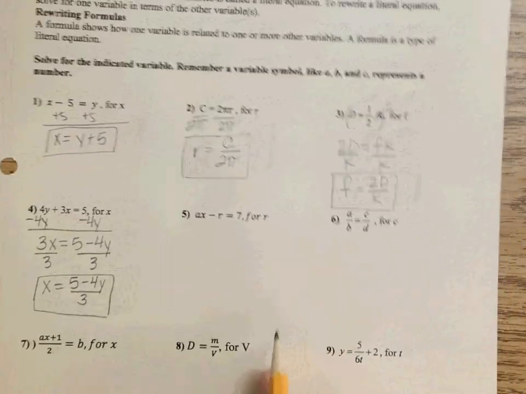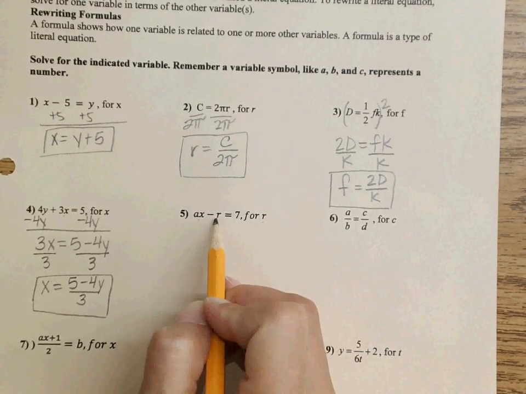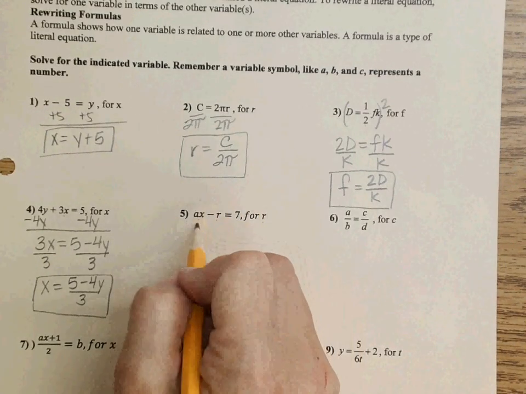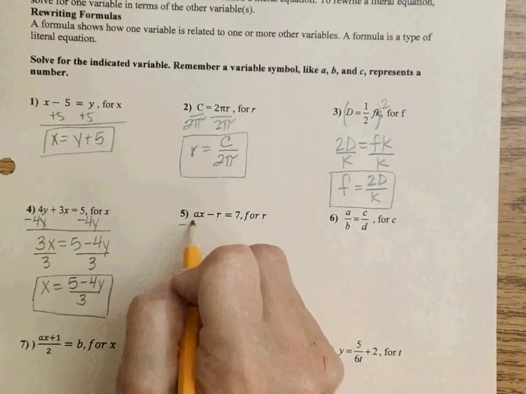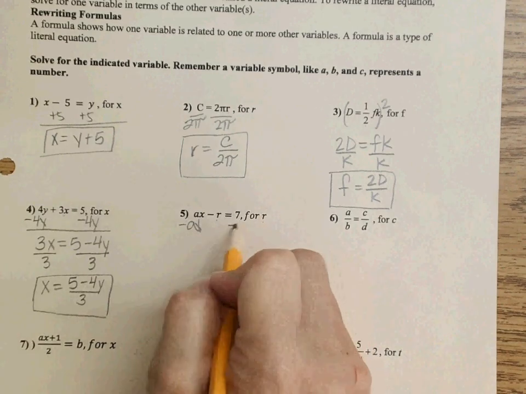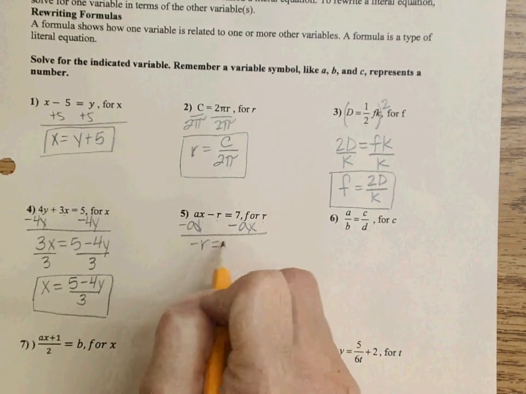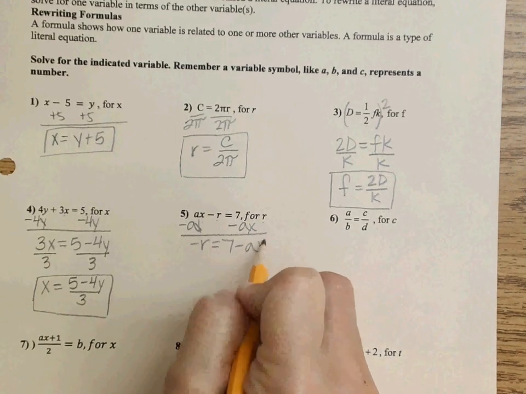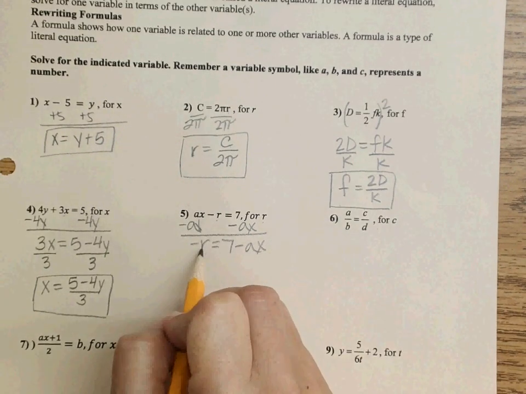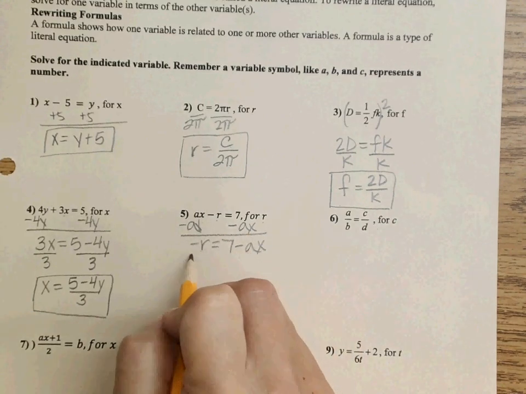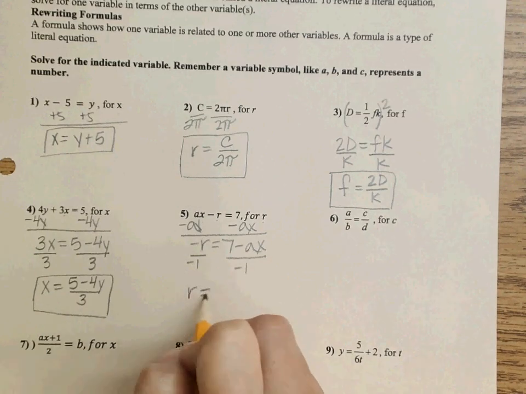Okay. So number 5 is similar. We're solving for r. To get r by itself, I'm going to move the ax to the other side first, and the inverse operation to do that is minus ax from both sides. I get negative r is equal to 7 minus ax. Then we're solving for a positive r, not a negative r, so I'm going to divide both sides by negative 1. I get the positive r.